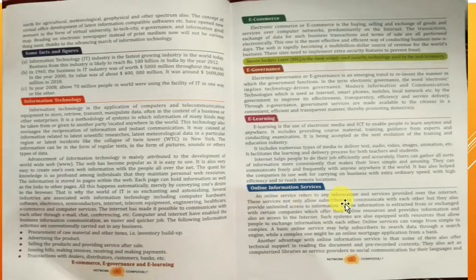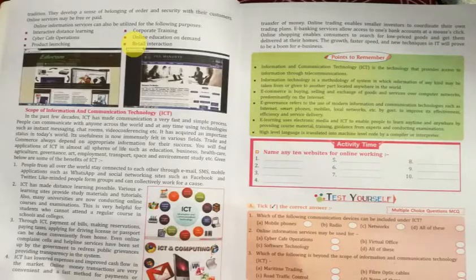Also along with this, other online information services are also provided. Okay, so this we will view in our next page. Our next page is how these online information services are provided, like interactive distance learning. So what is interactive distance learning?